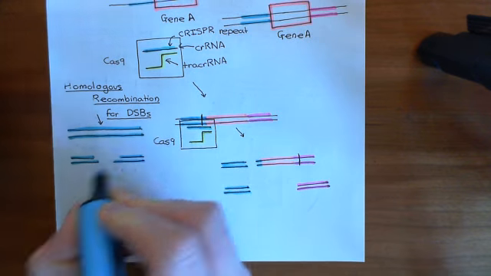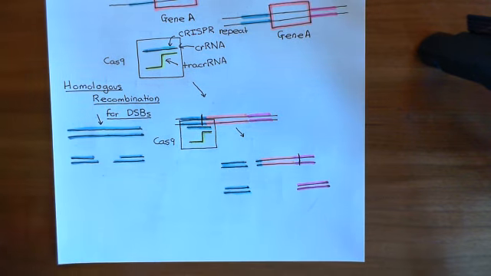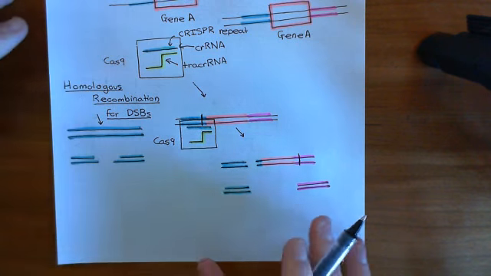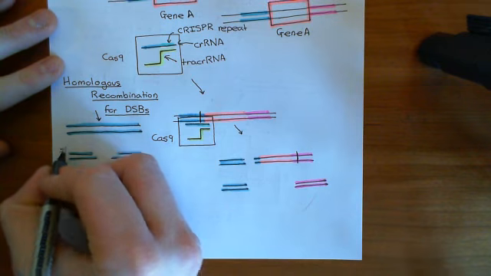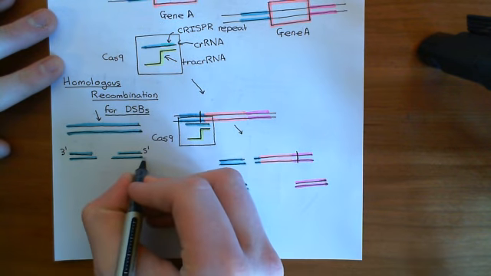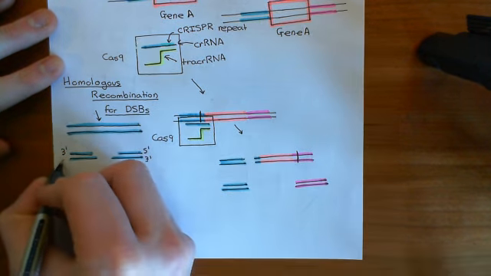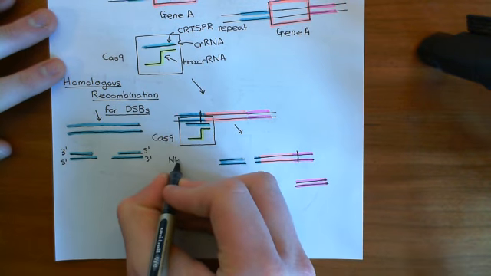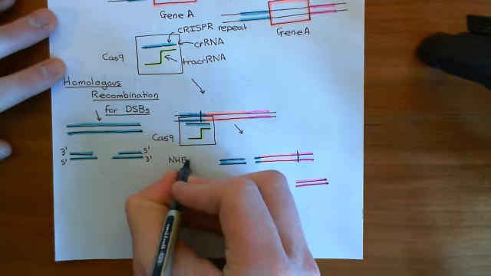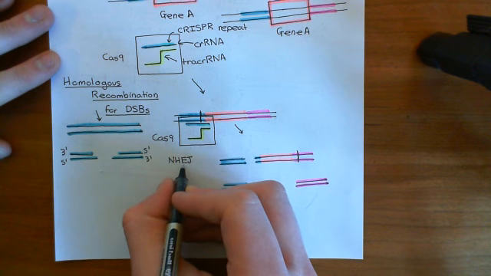Now, the question is, how are we going to repair this? Well, there are actually two ways that cells have of repairing this. One is called homologous recombination. The other is called non-homologous end joining. Non-homologous end joining, or NHEJ for short, is the one that cells actually more commonly use, and it's quite simple to explain.